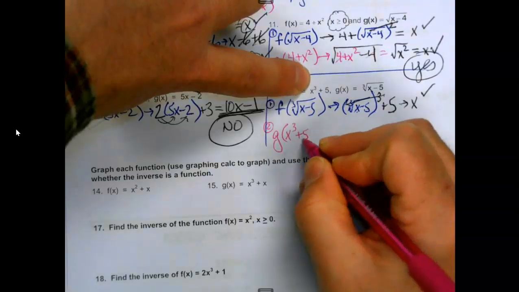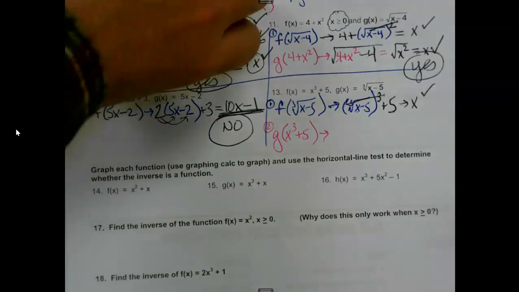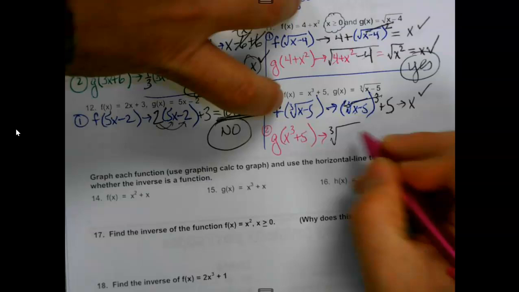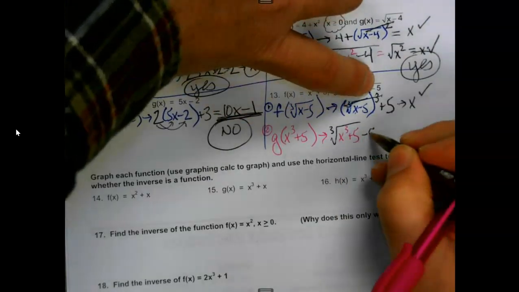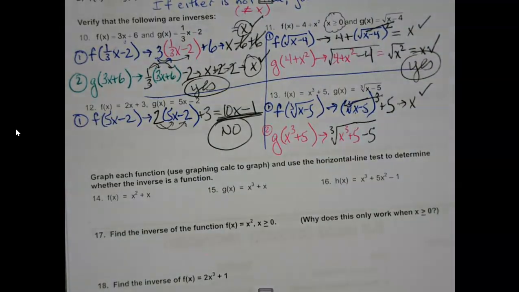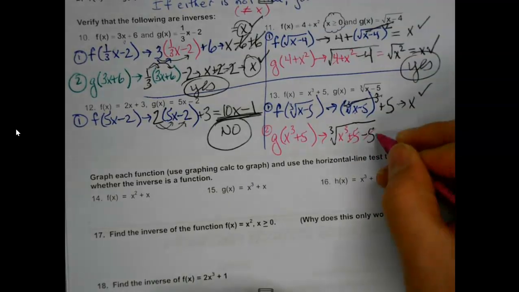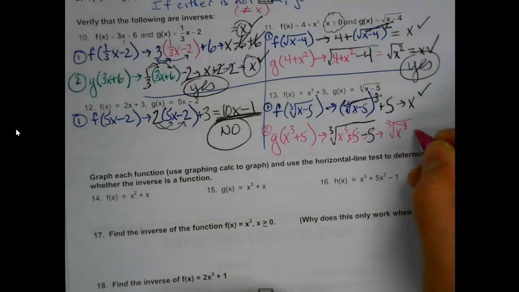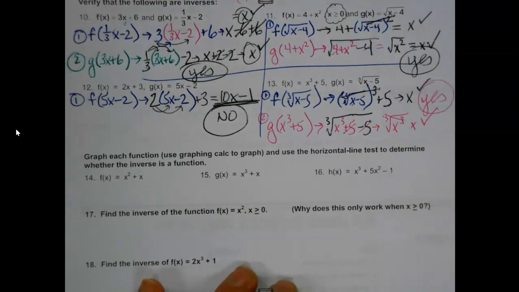So now I'm going to do g of f of x. So I've got the cubed root of x cubed plus 5 minus 5. Get that radical over the whole thing. And again, plus 5 minus 5 cancel. Cubed and cubed root cancel. We're good.